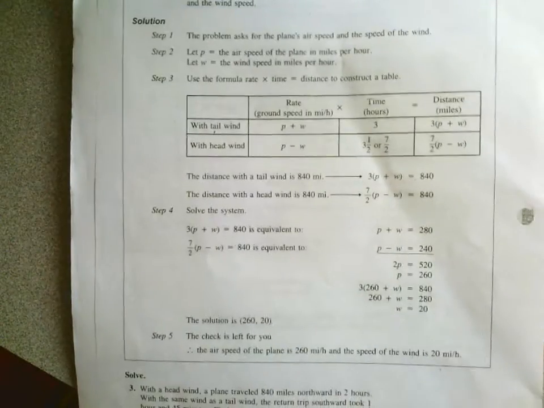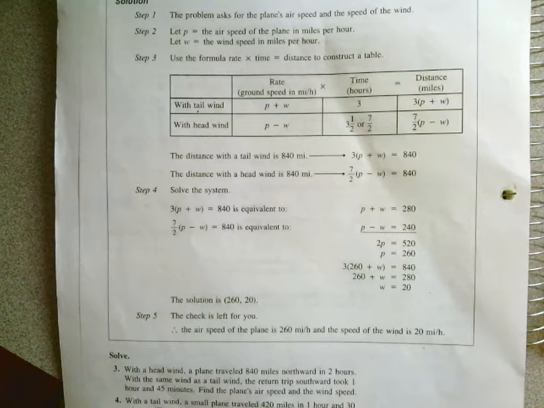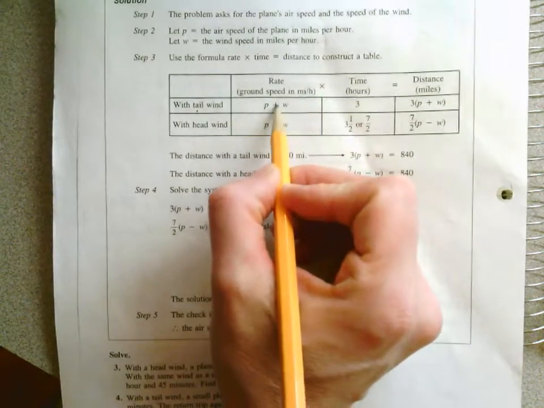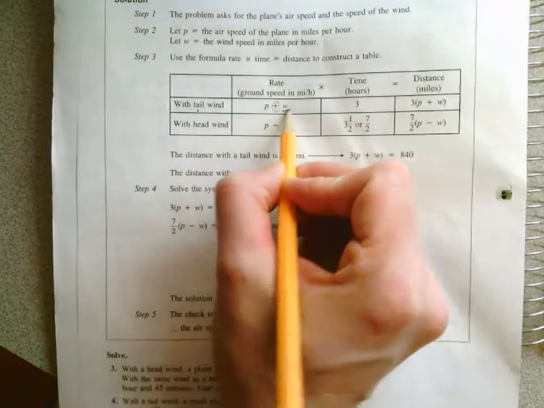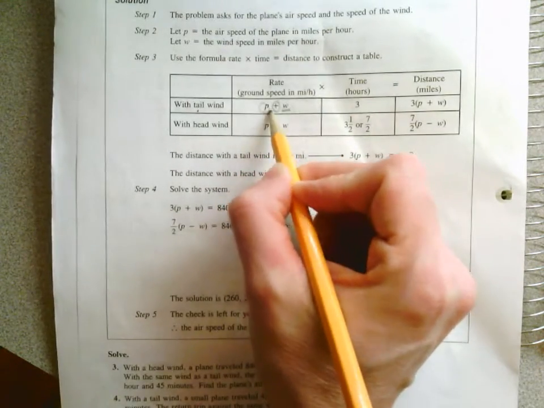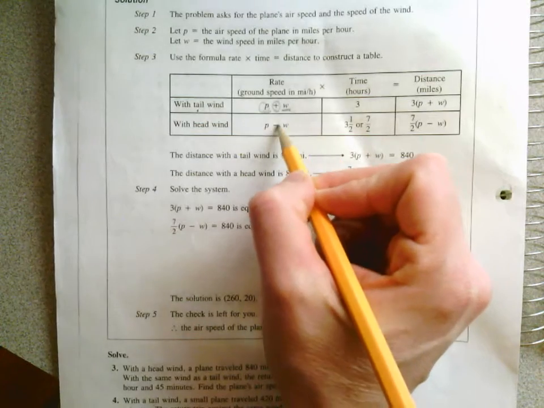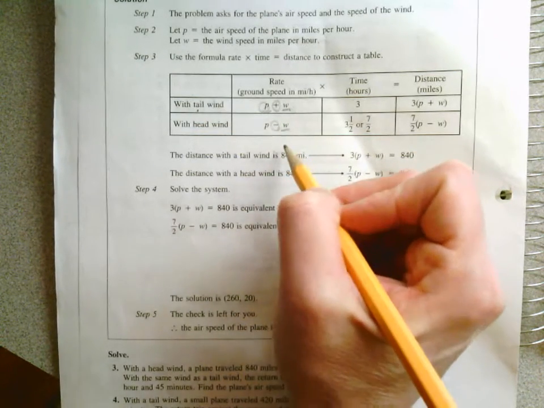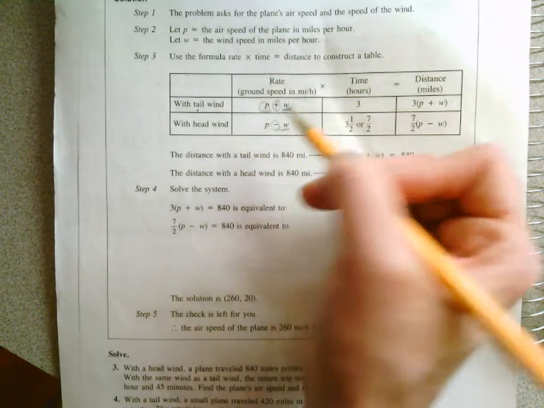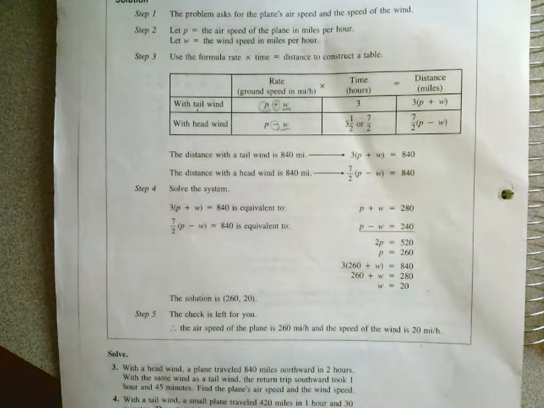And if you look at their sample, they show us that when you're being helped by a tailwind, it makes your speed, P, be faster. When you're being blown against by a wind, it's going to slow you down. It's going to remove some of that speed.